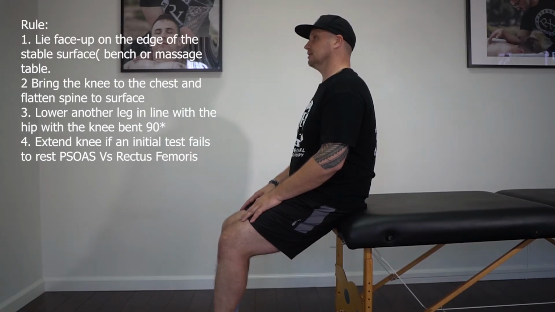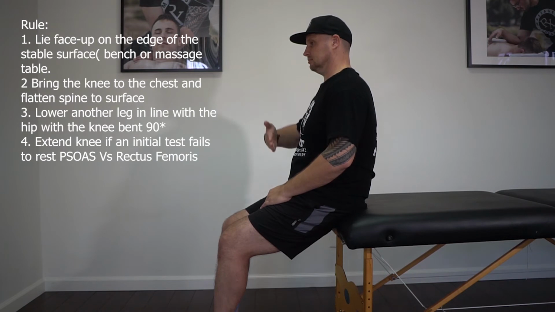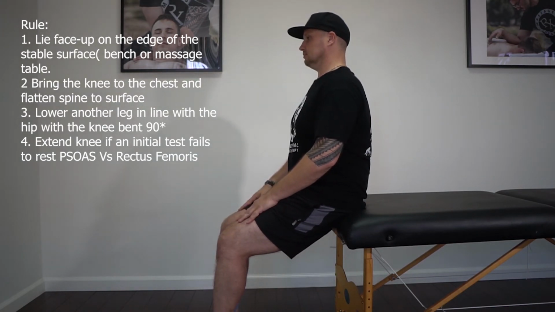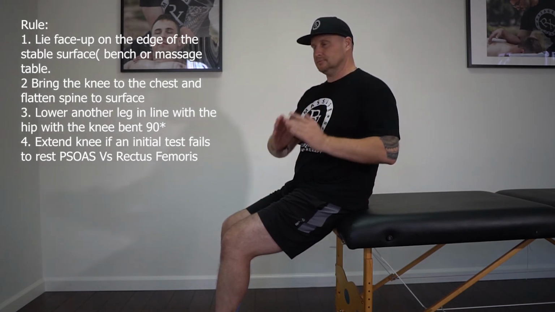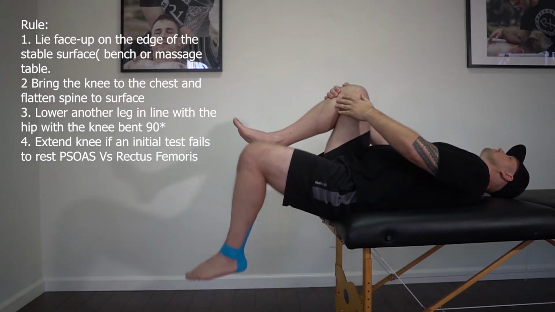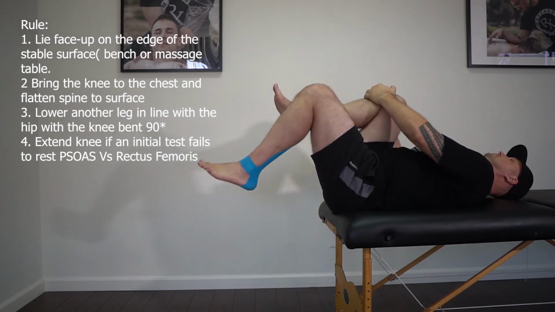Let's take a look from the side. So sit on the edge of the table. Now I'm going to lie down on the table, straight down, and make sure I'm not bending my spine. I've got to bring both knees to 120 degrees and slowly drop one leg at a time.